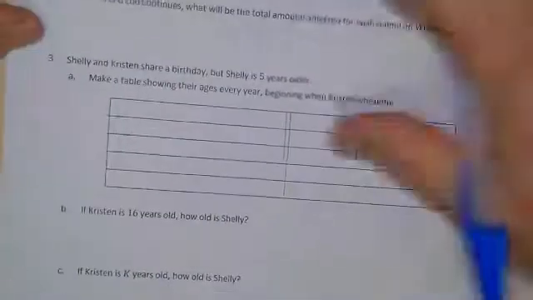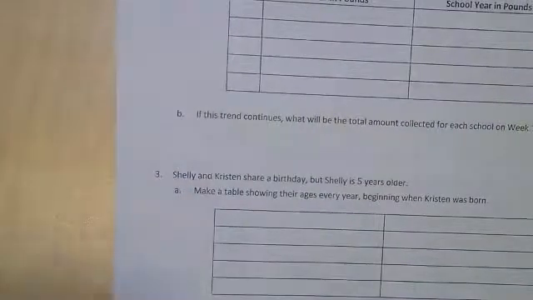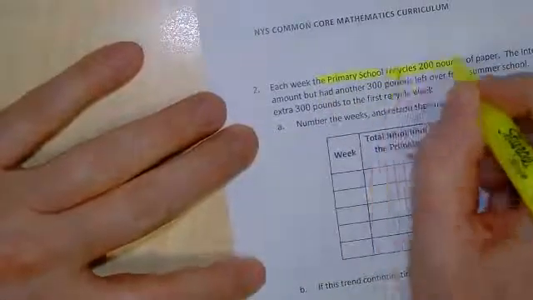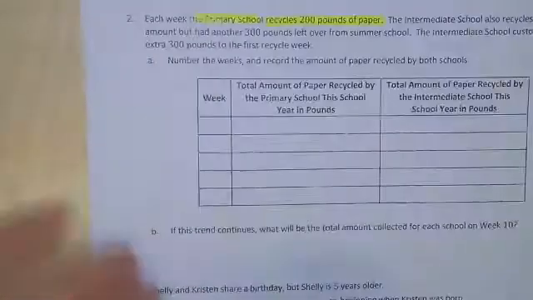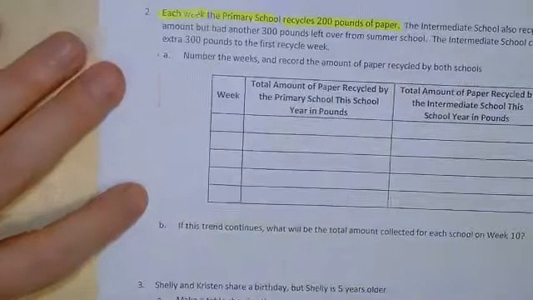This is the last page, and then we're at the problem set. We're not going to finish this whole thing today, so don't worry about that. But we are going to do this page. Okay, now, each week, the primary school recycles 200 pounds of paper. Oh, each week. So highlight the important information.